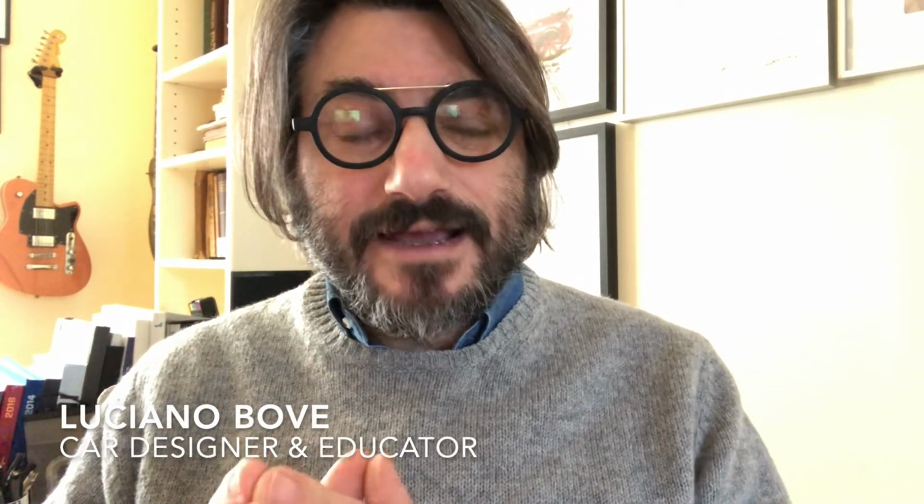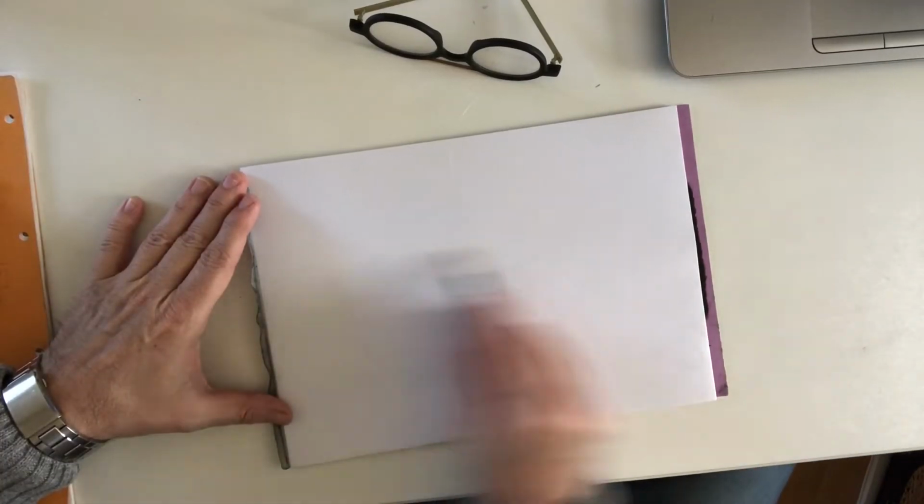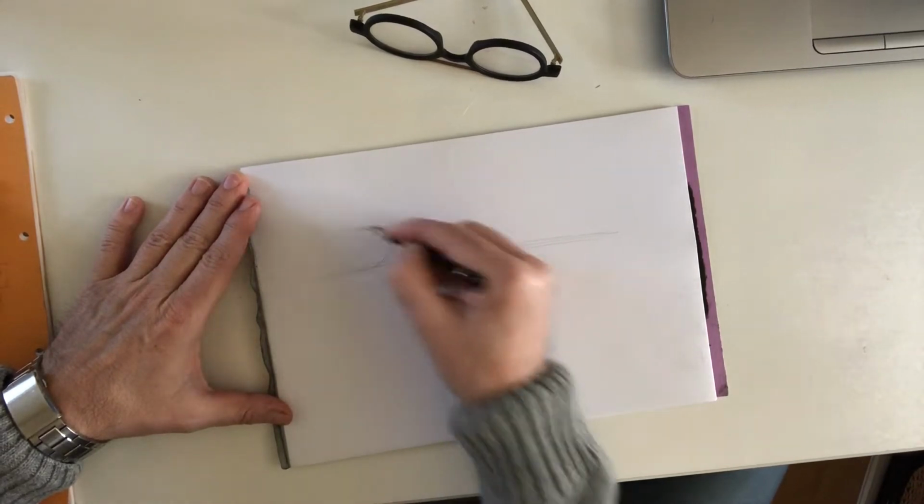Hi friends, today I'm going to show you how we make a side view car sketch, which is a one-point perspective following the right rules, okay? So, let's dive in.